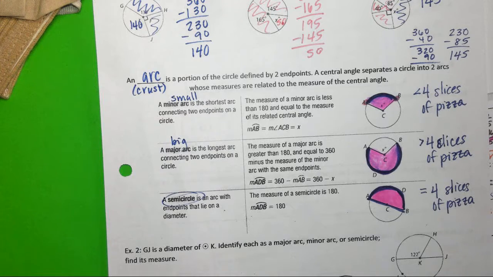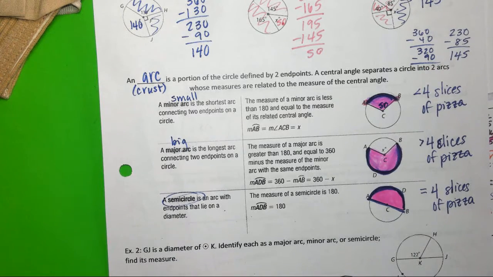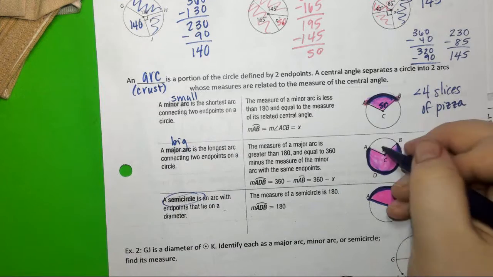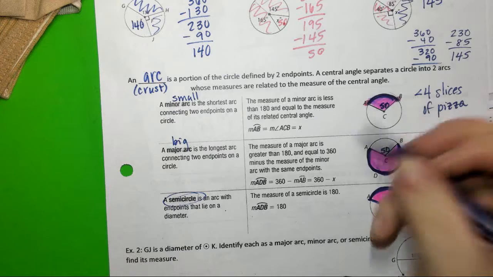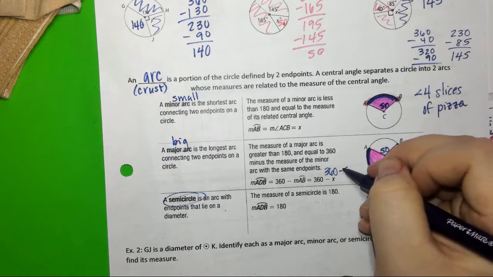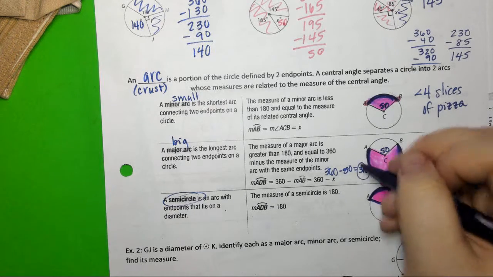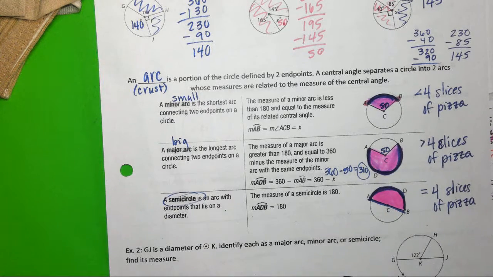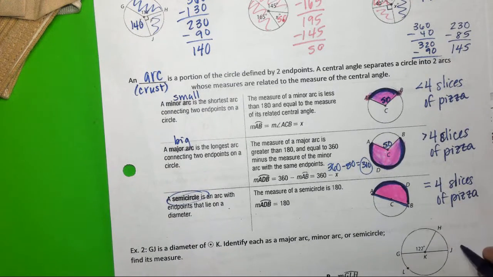Okay, so if we know one of the numbers, like if we know this central angle is 50 degrees, then that means that arc is 50 degrees. But if this central angle is 50 degrees, what's remaining? Well, that would be 360 minus 50, which is 310, so that the major arc would be 310 degrees. And then a semicircle, since it's exactly half a circle, it's going to be 180 degrees. That makes common sense. Okay, so our next example says GJ is a diameter, circle K.